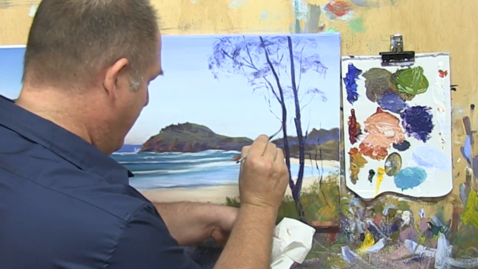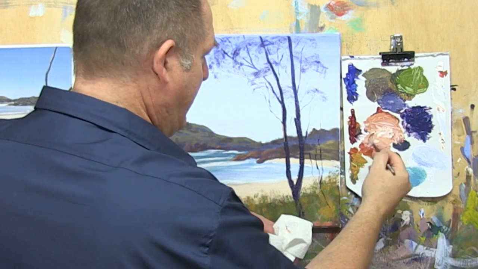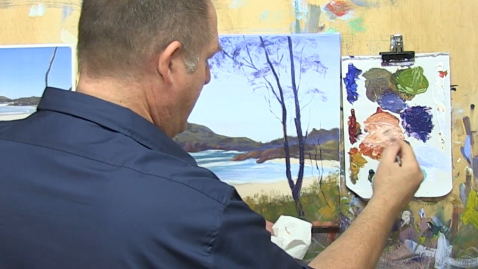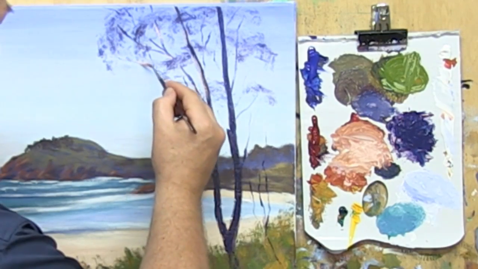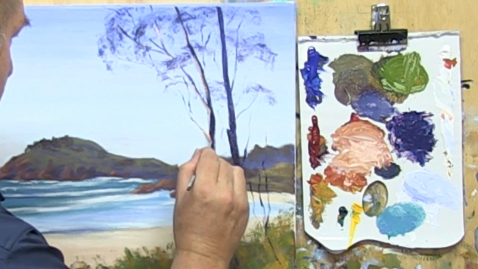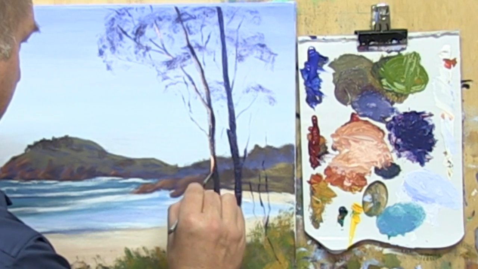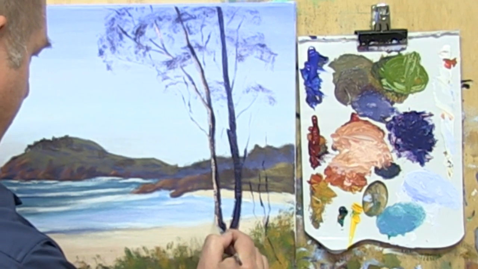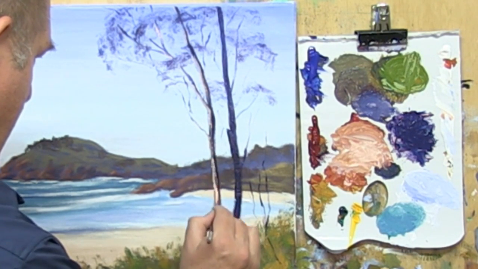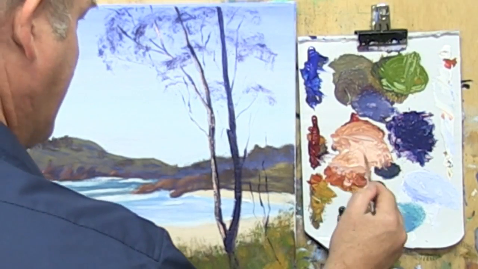And then let's just test. It's probably a touch dark. I'll just lighten it up a little. Okay, so it starts to give that tree a nice three-dimensional feel.